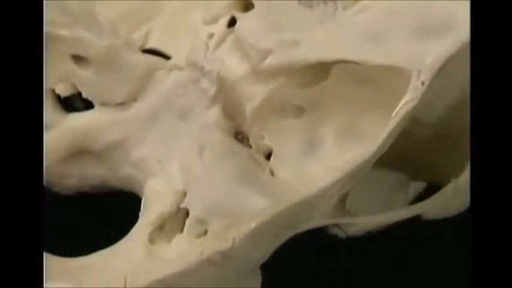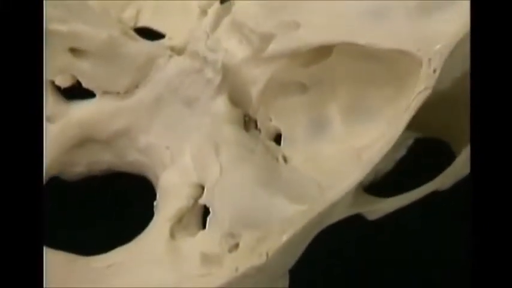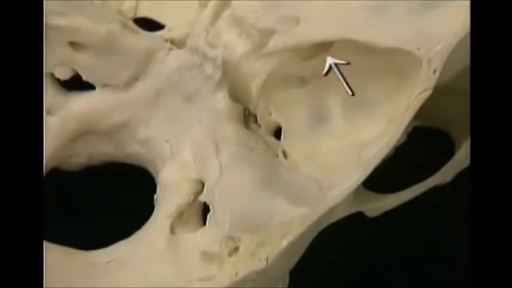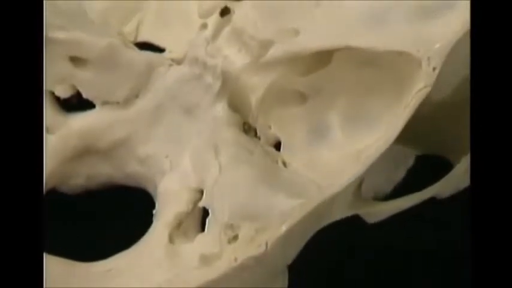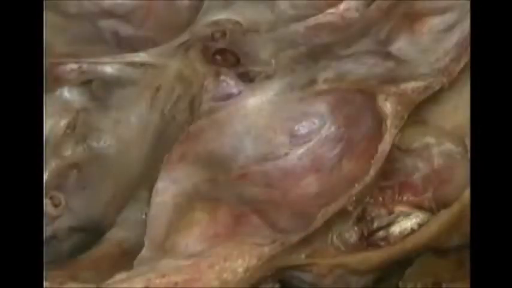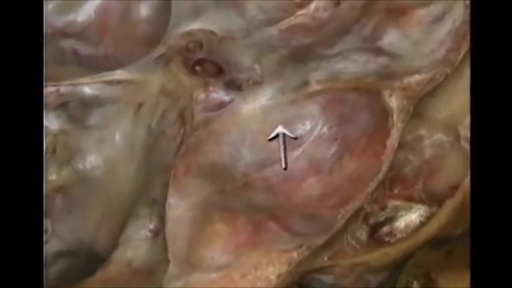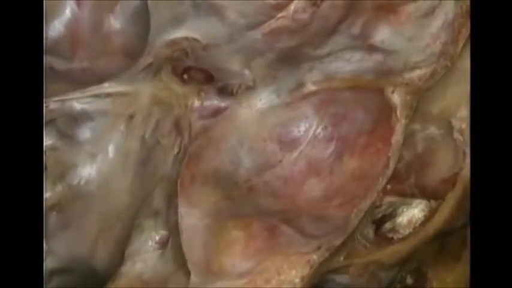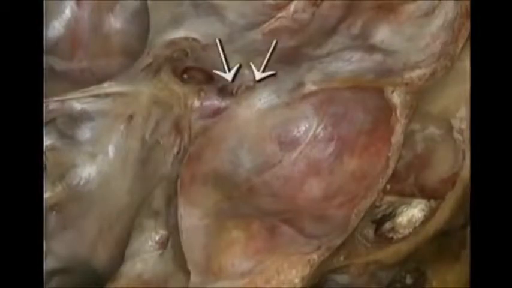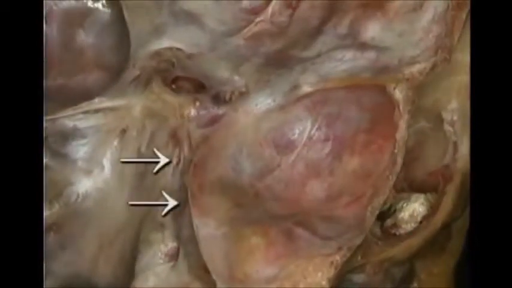So the openings in the dura often don't match the openings in the bone. The difference between dural and bony openings is especially marked here in the middle cranial fossa. As we saw in the previous tape, the bone here has many openings. By contrast, the dura here has no openings. The corresponding openings in the dura are either up here or back here.